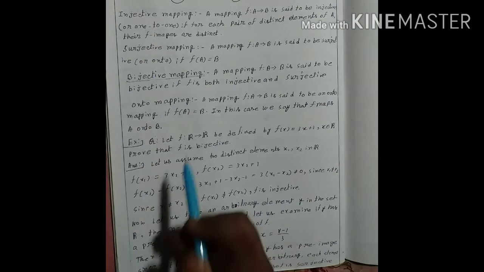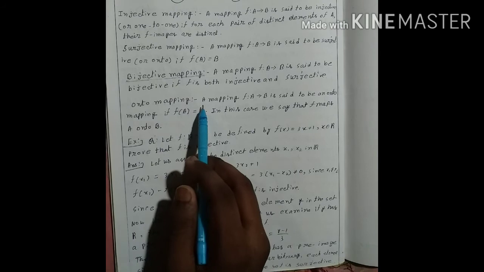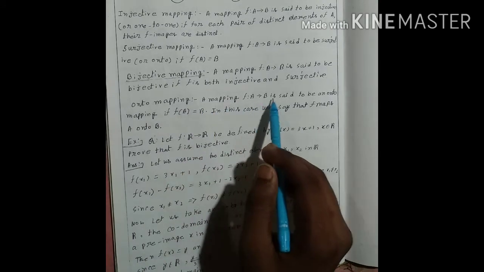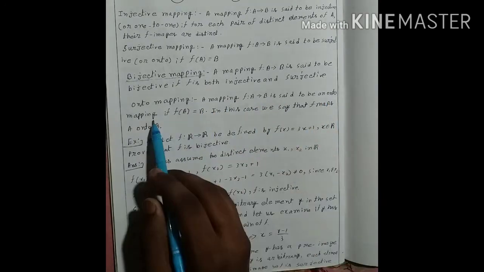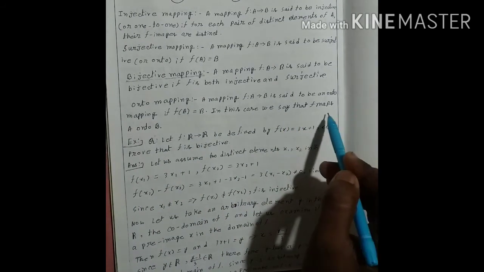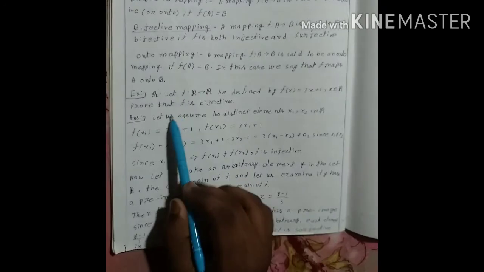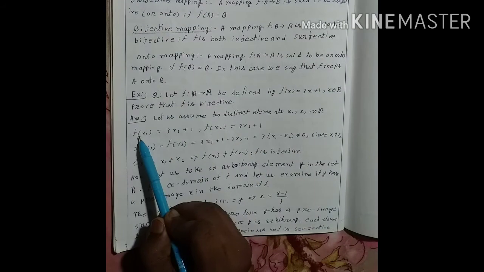Okay, and now I am going to tell you about onto mapping, which is not so important but is included in your syllabus. A mapping f is said to be an onto mapping if f(A) is equal to B. In this case we say that it maps A onto B. Okay, now I am going to tell you about an example.